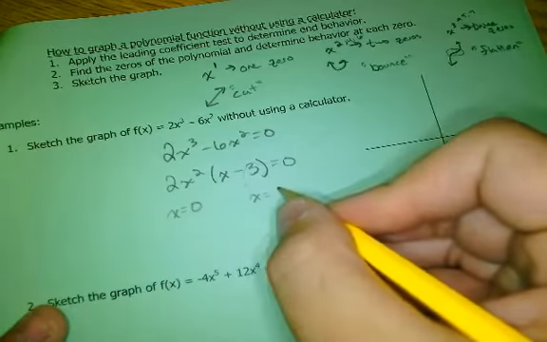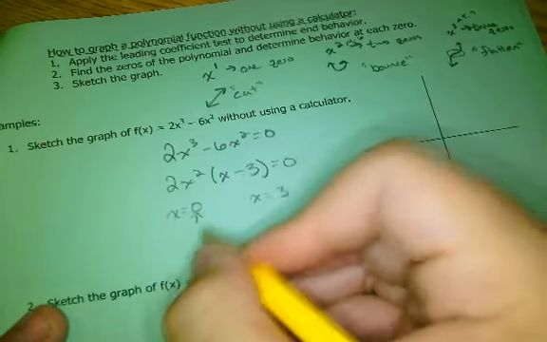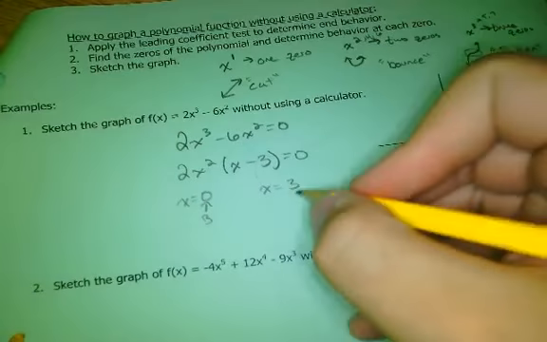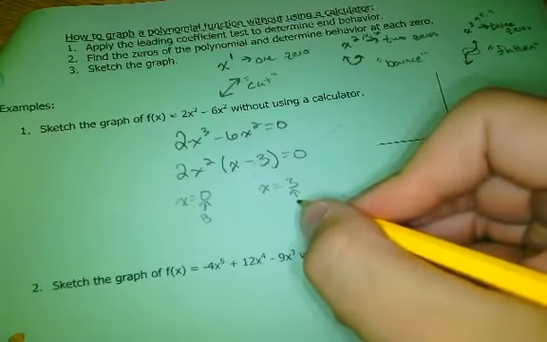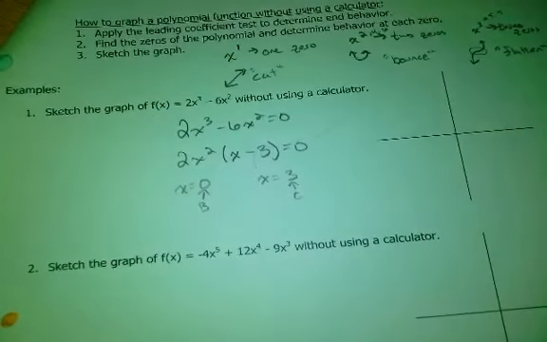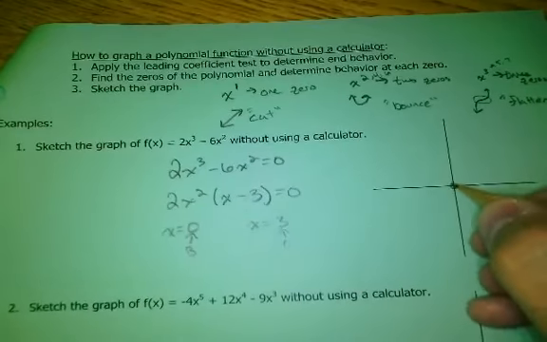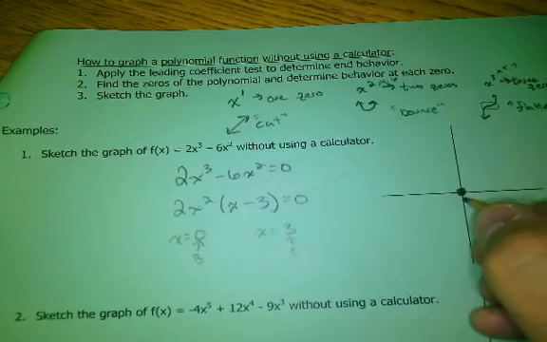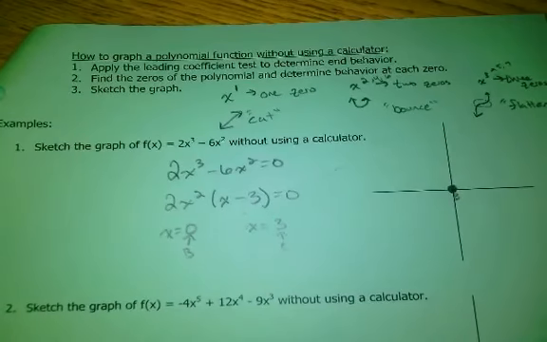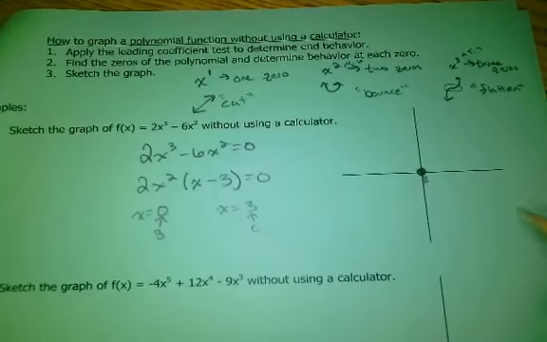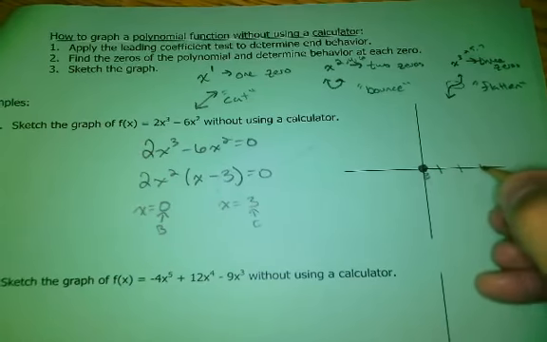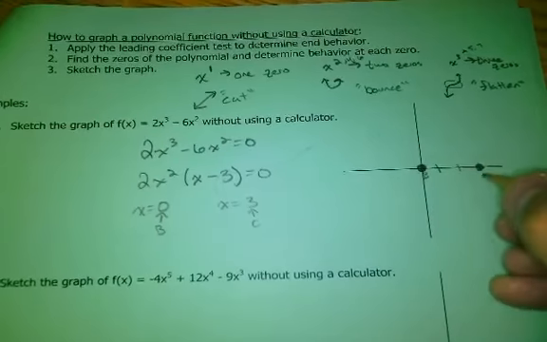0 and 3. What happens at 0? It's going to bounce. What's going to happen at 3? It's going to cut. So here we go. I'm going to plot that 0 right there. I'm going to write a B under it because I have a terrible memory. I forget. So B means bounce. And then over at 3, I'm going to make 3 hash marks. So 1, 2, 3. And that's going to be, I'm going to use C for cut.